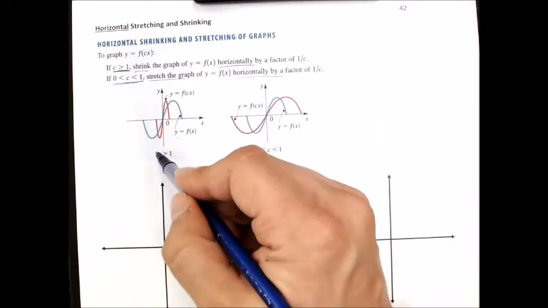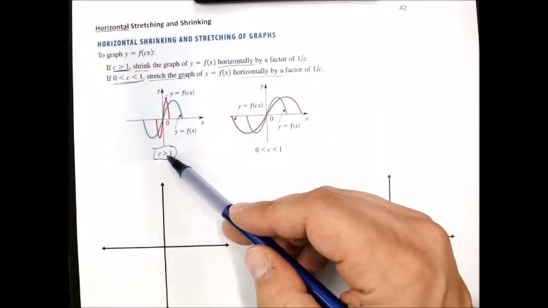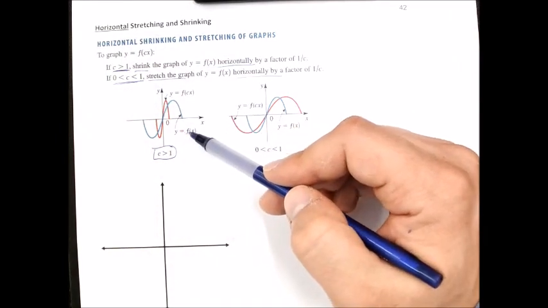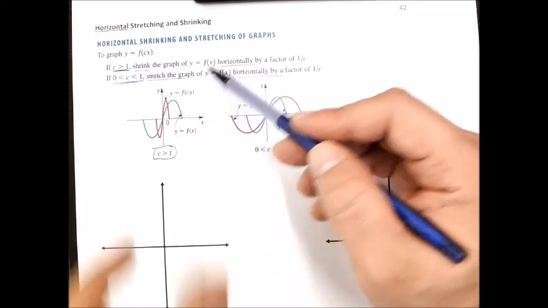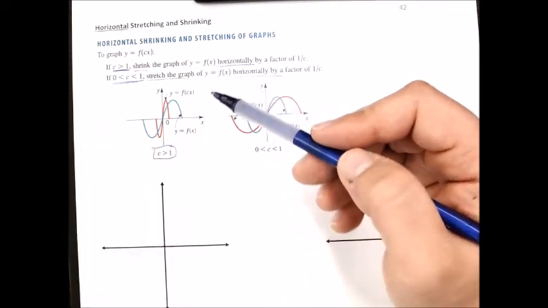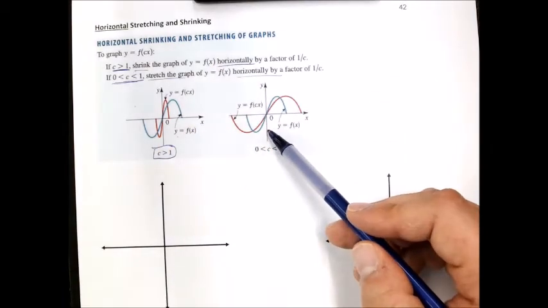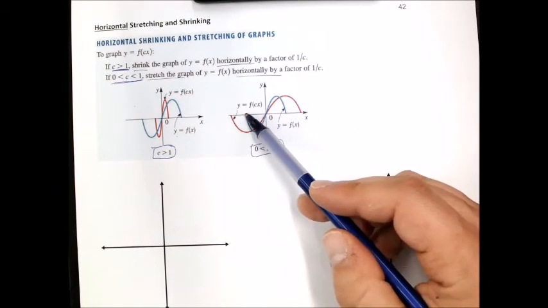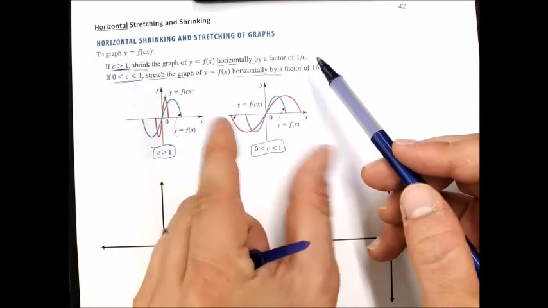And so we can see again the two pictures here. If the number is bigger than 1, it's like we took our original graph, which was the blue line, and it shrunk horizontally. And if the number is between 0 and 1, like this one, we took the blue graph and we stretched it horizontally.